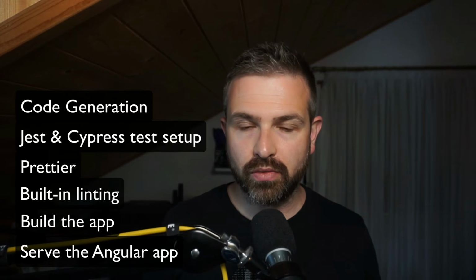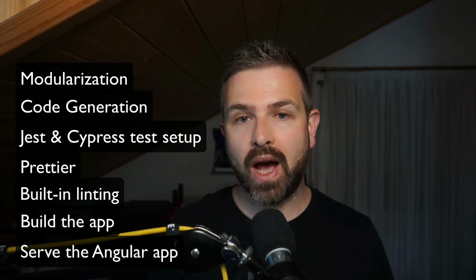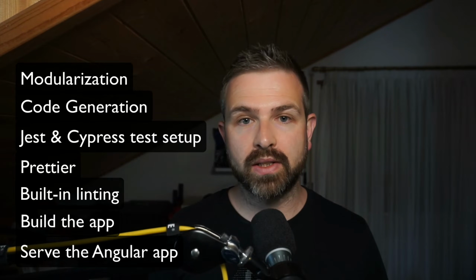We're going to explore how to serve the app, build the app, and what other things come with an Nx workspace setup, such as built-in linting, prettier configs, as well as Jest tests or Cypress tests. We're also going to see how to leverage code generation to facilitate the creation of new components and even scaffold entire libraries. And talking about that, we're also going to have a look how to modularize your code base together with Nx. So let's go.